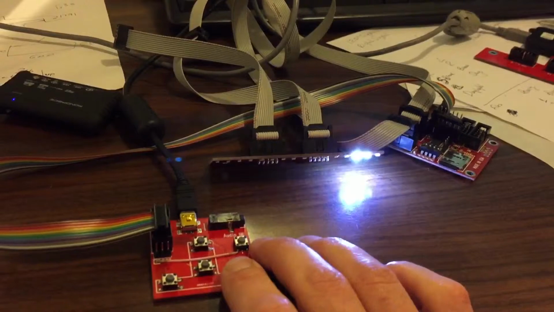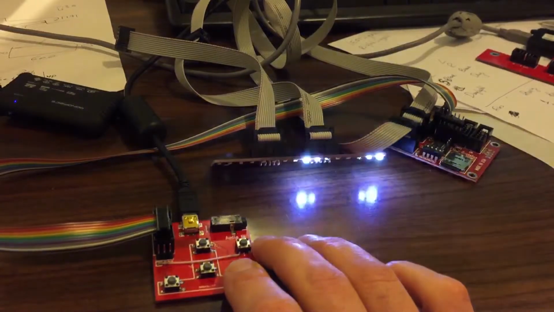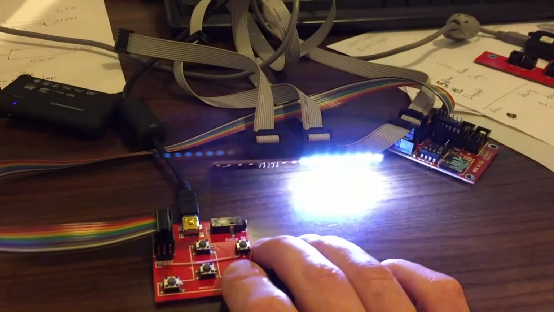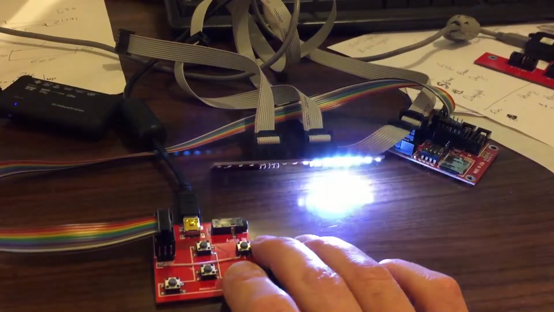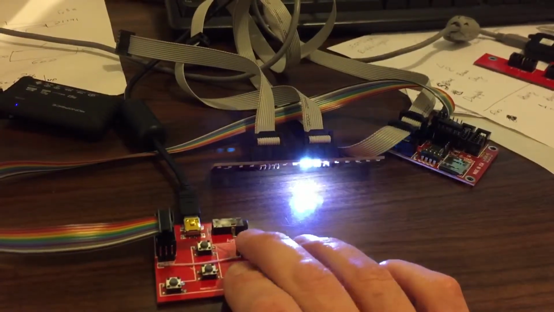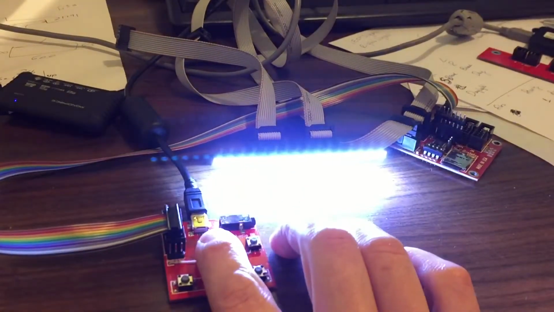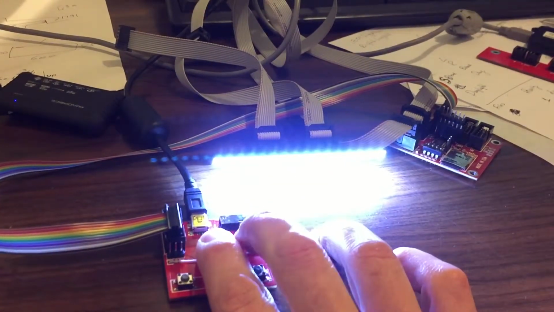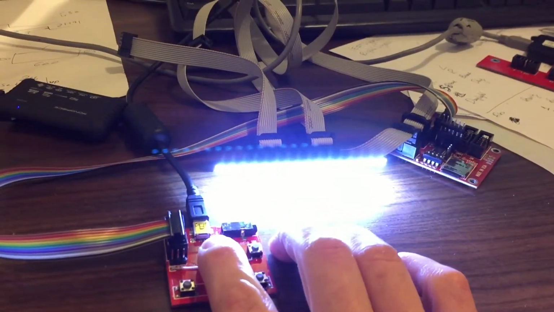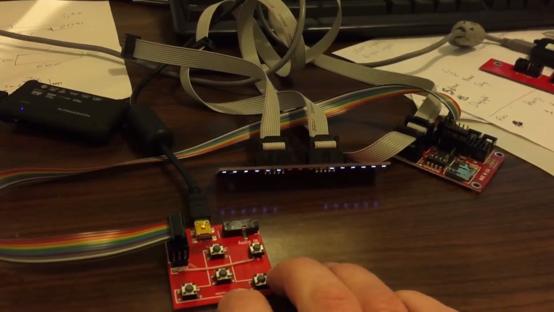Okay, next one. And it goes back to the original one. Brake light, same thing. Push a button, you change the effects. So now it remembers it.